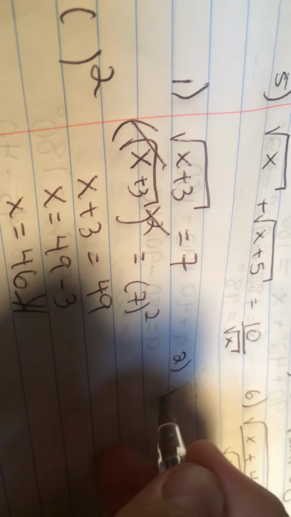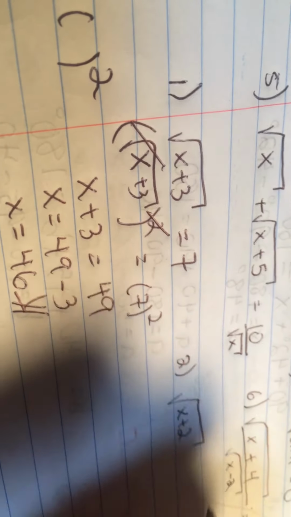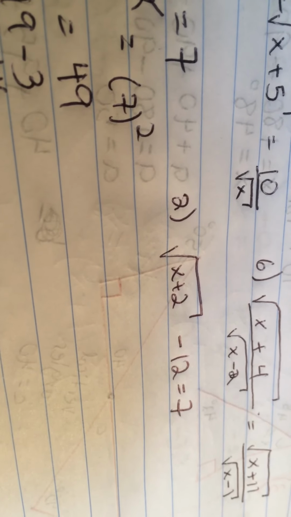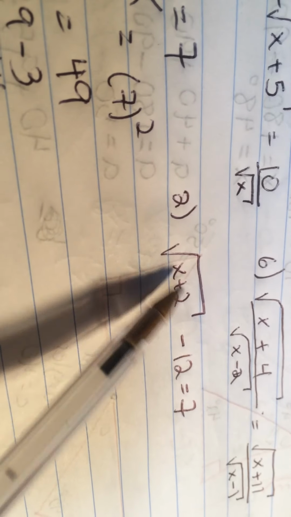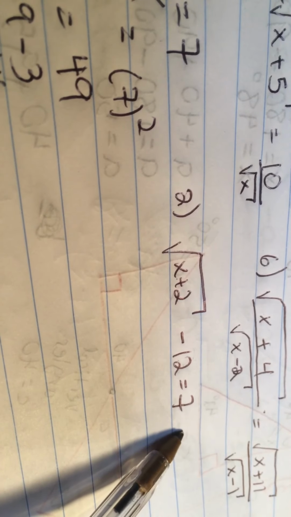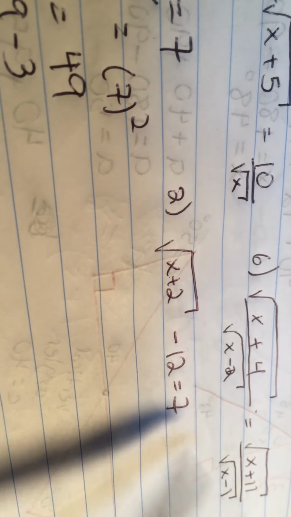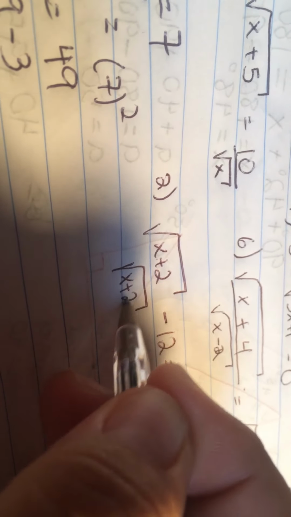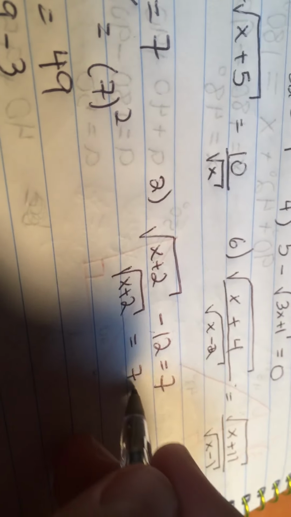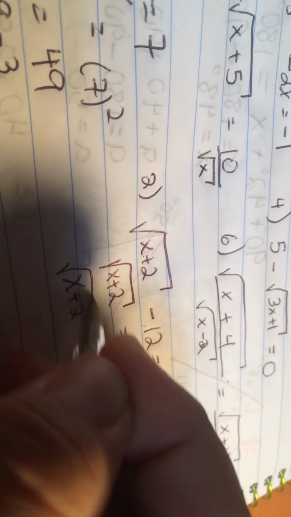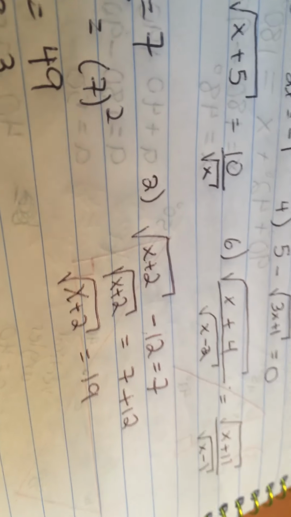Number 2. Same thing. We have square root of x plus 2, minus 12, equals 7. So the term that we're going to elevate to the square is this one. Let's move this one to the other side so that we can have similar terms with similar terms. So the square root of x plus 2 stays here, and then we have 7. This one is negative, so we move it to the other side as positive. So we have the square root of x plus 2 equal to 19.